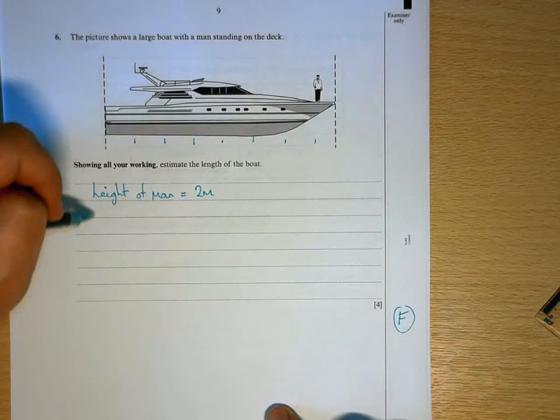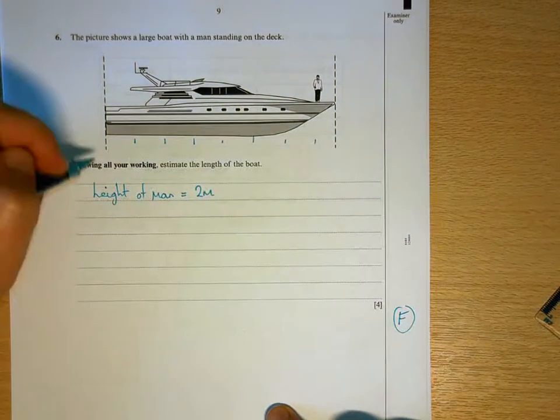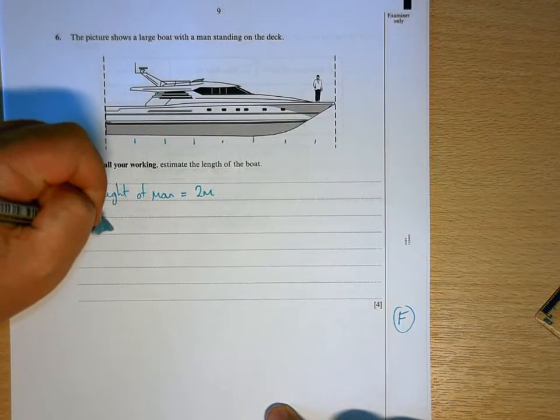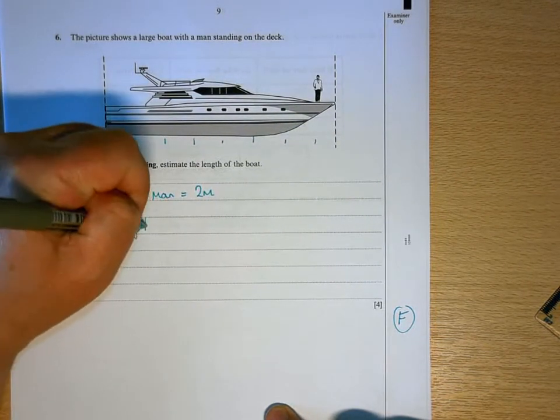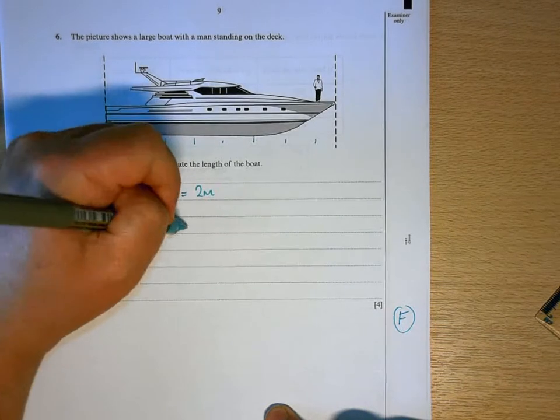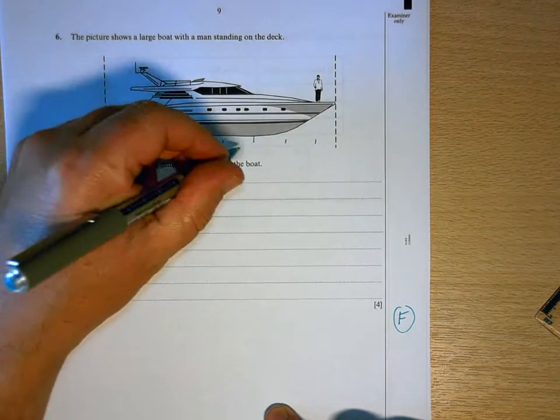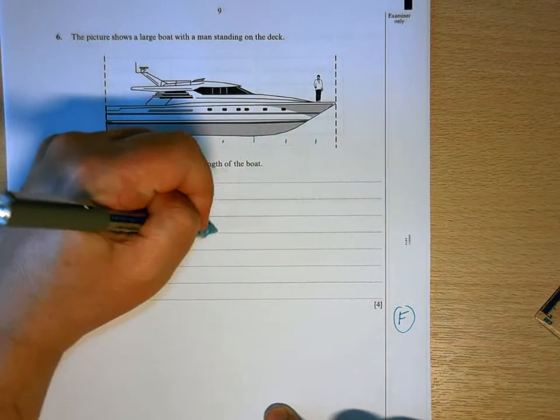Okay, so the height of the man is 2 meters. The boat length will be 8, 1, 2, 3, 4, 5, 6, 7, 8 times 2 equals 16.